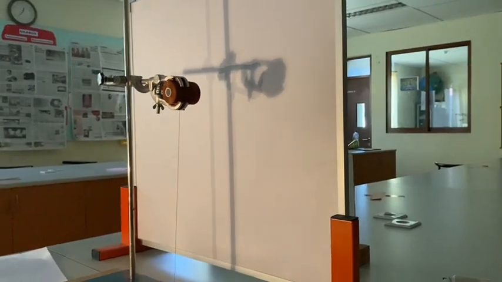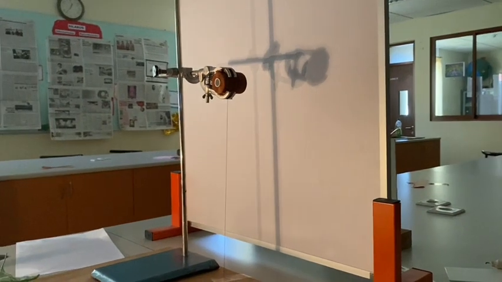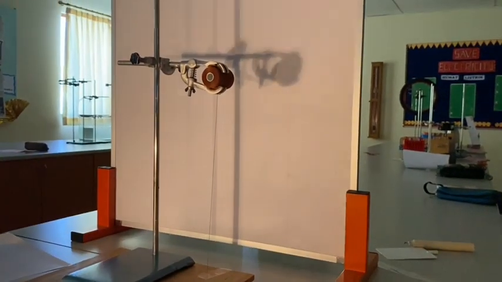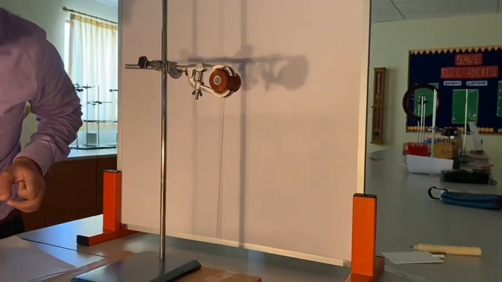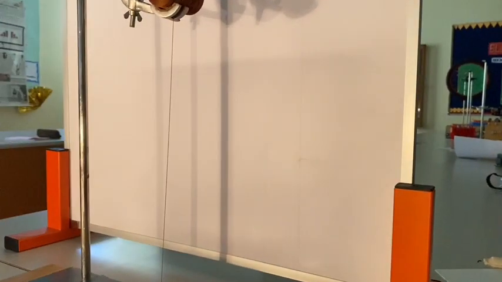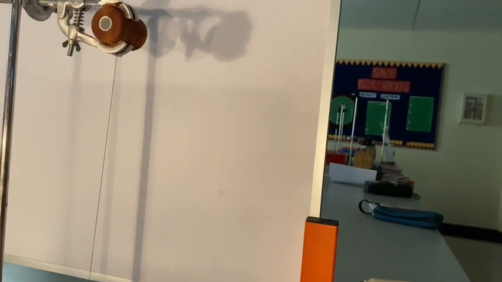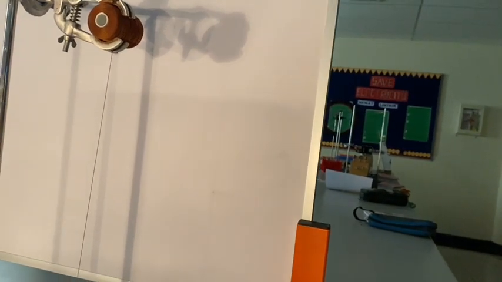If I use another one, then we should have three. Where is the third one? Yeah, the third one is there, but it's not visible to me. Where is that? I think that must be on this side. Yeah, this side. 1, 2, 3. Where is the third one, ma'am? Can you close that one? Just switch it off.